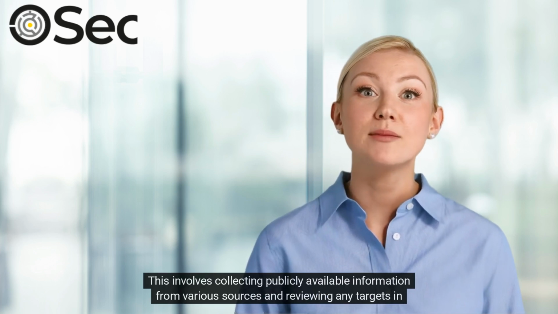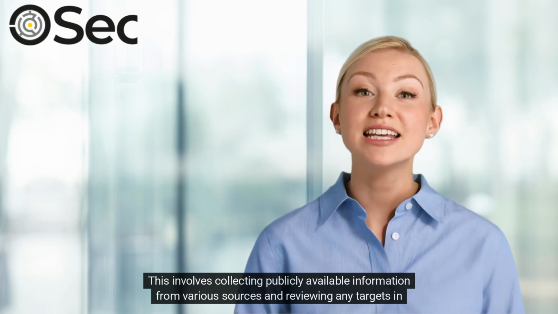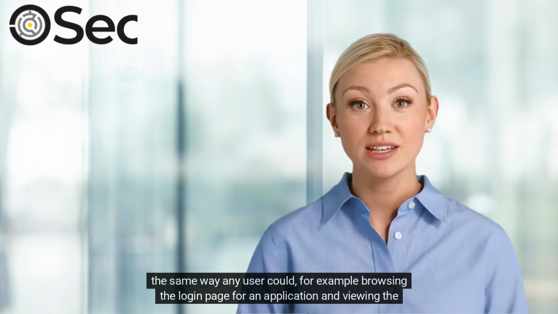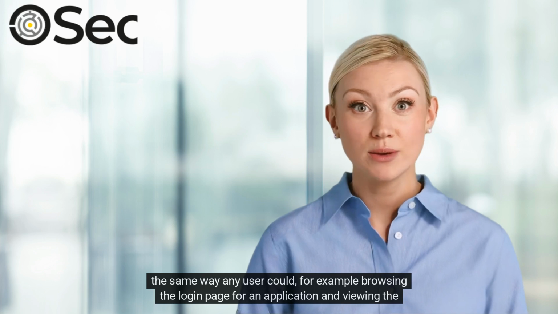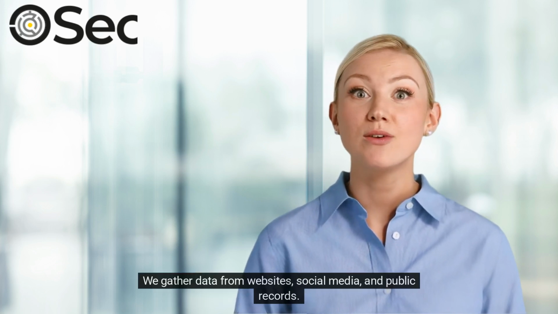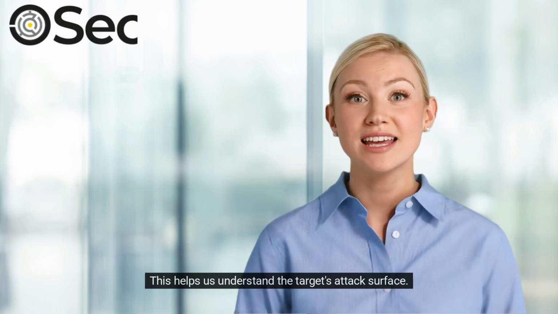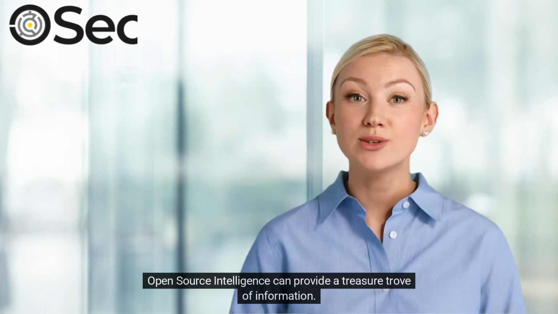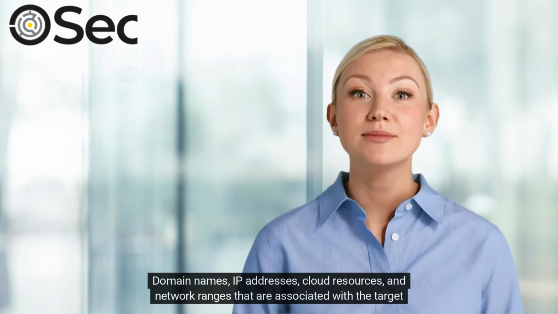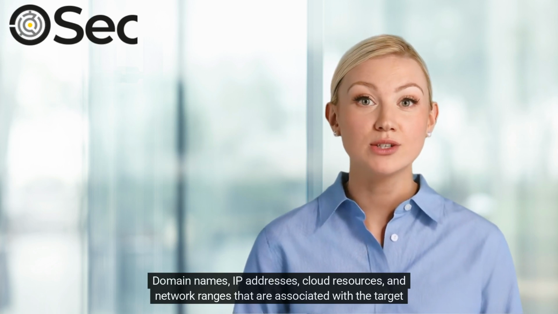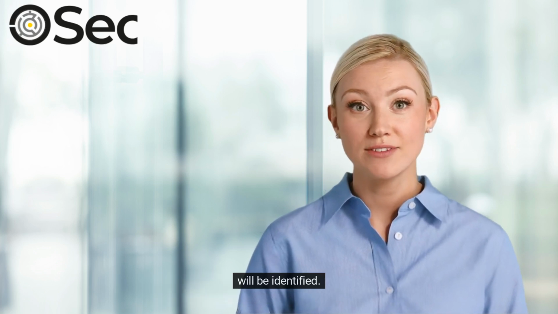This involves collecting publicly available information from various sources and reviewing any targets in the same way any user could. For example, browsing the login page for an application and viewing the source. We gather data from websites, social media, and public records. This helps us understand the target's attack surface. Open source intelligence can provide a treasure trove of information. Domain names, IP addresses, cloud resources, and network ranges that are associated with the target will be identified.